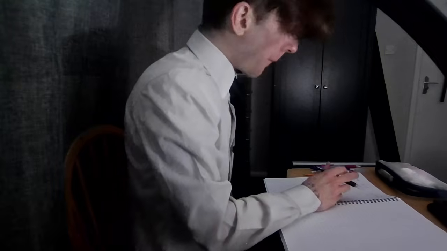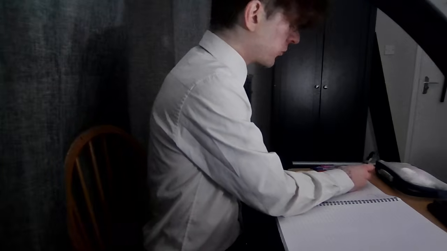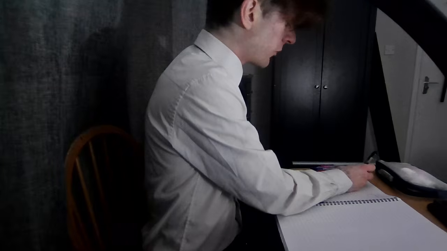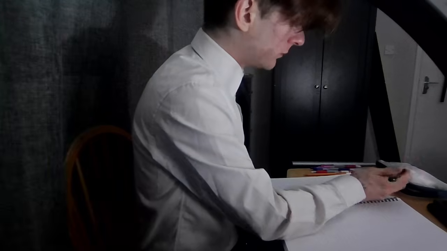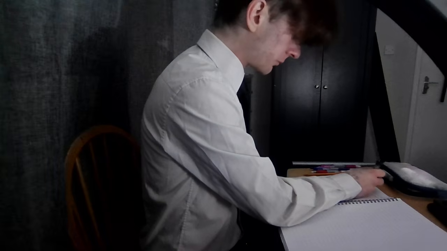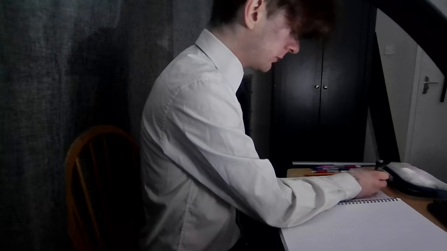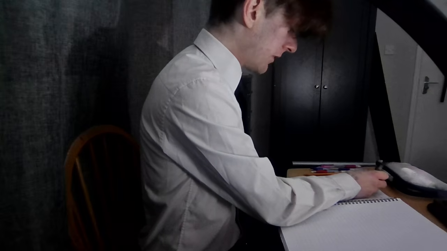The radius squared equals 36 centimeters. So, the area of the circle is 36 pi centimeters squared.